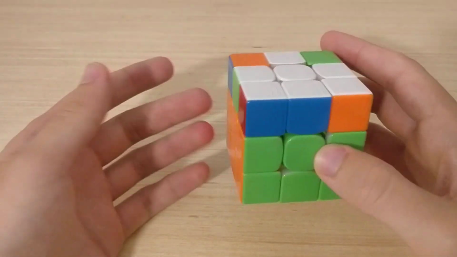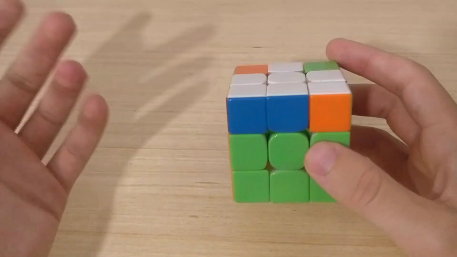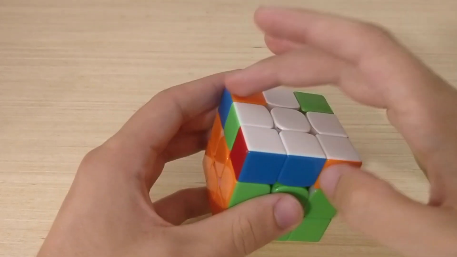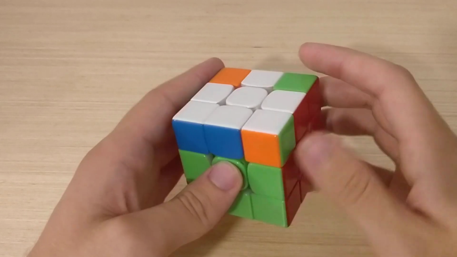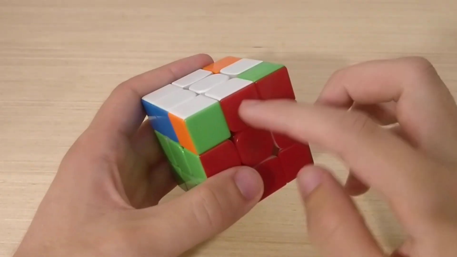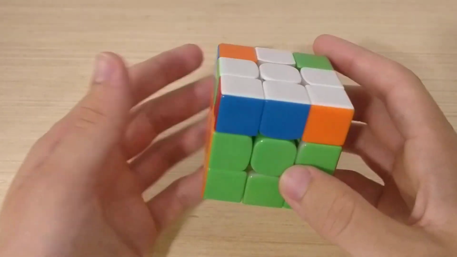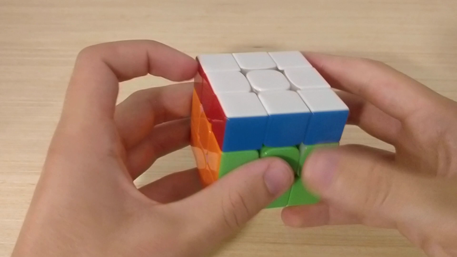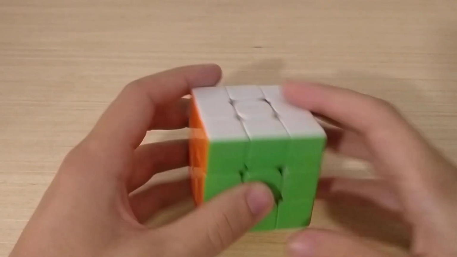Okay, another pretty, well, no, I wouldn't say this is a pretty easy CPLL, but it's fine. It's average, I guess. I just recognize that these two match, and this blocks here. And also, if I look at it from this angle, I see these matching stickers. It's not a block, but it's just another piece of information that I know about it. So, the alg is like this. And it's done. 45. Almost done.